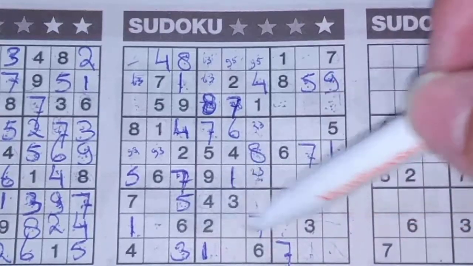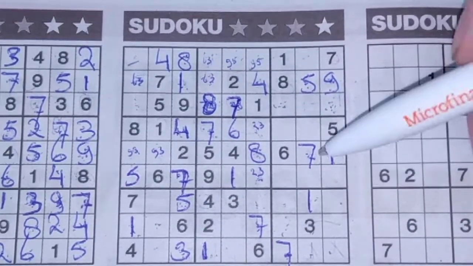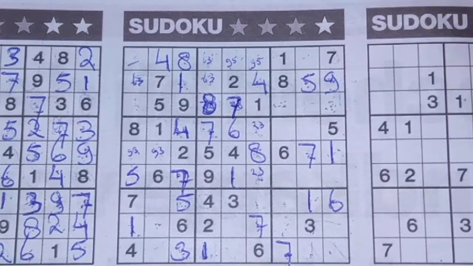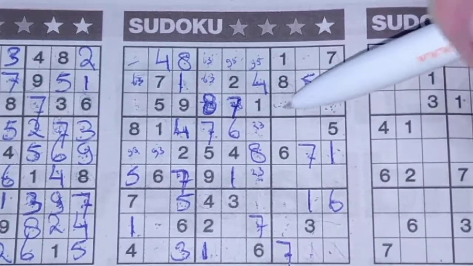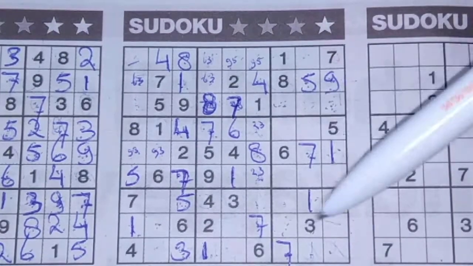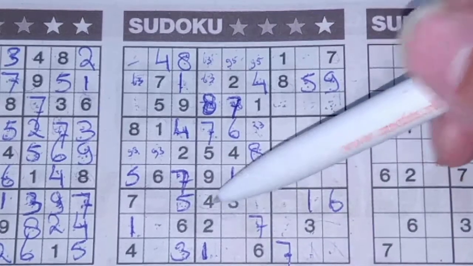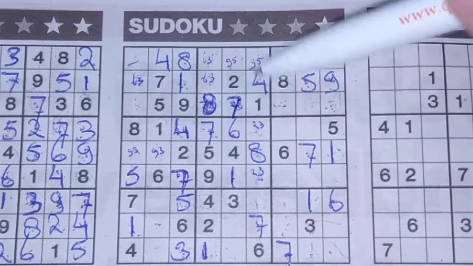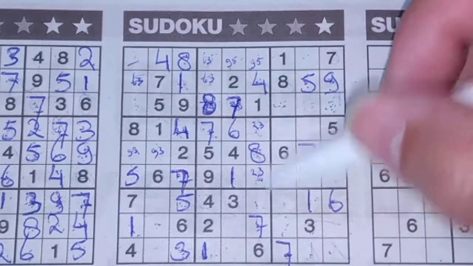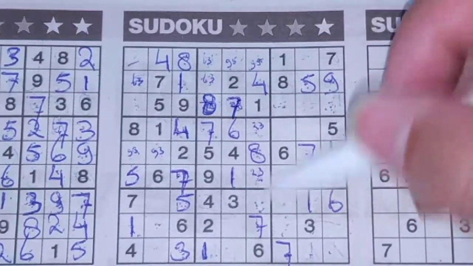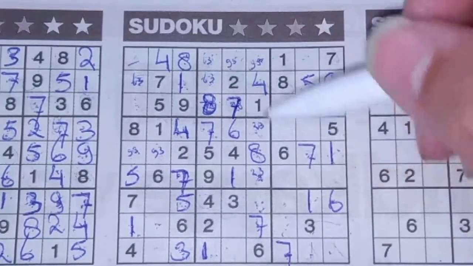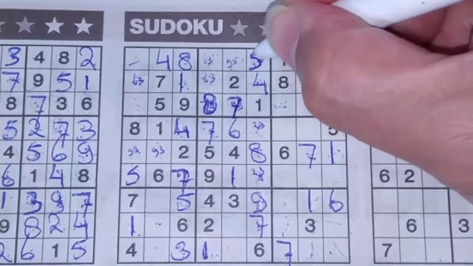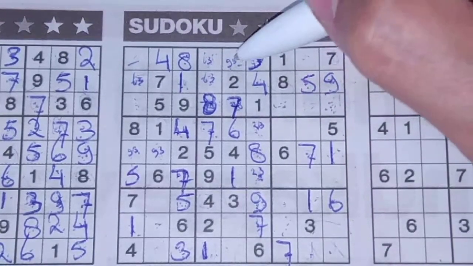6 in the last row, 6 in the row above. So in that row, the only 2 places for the 6 are here or there. I see here 6, no 6 there. 6 should be here. And then 1, 2, 3, 4, 5 is missing, 9 is missing, and the 8 is missing. These 2 boxes are reserved for the 9 and the 5, because those 2 boxes are reserved for the 2 and the 3. 9 and the 5, we see here 5, so this should be the 9 and this should be the 5. Here we have the 9 and the 5, this should be the 9 now.